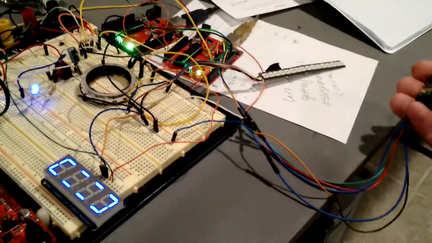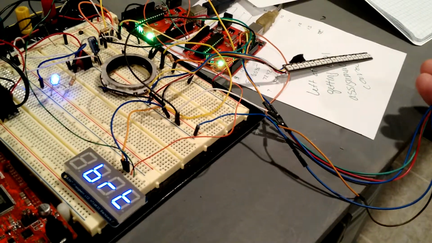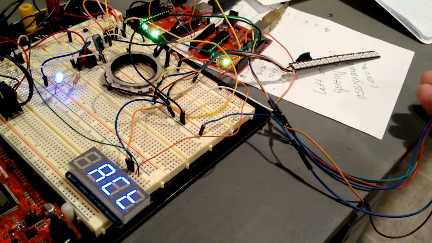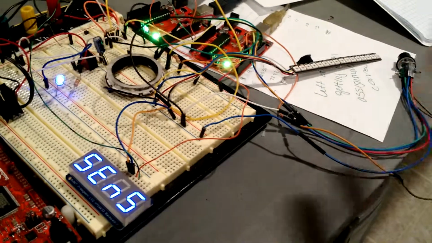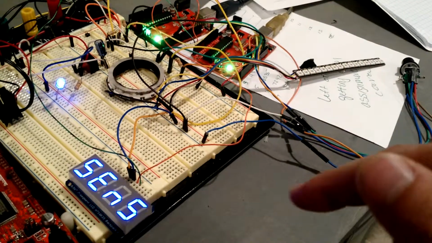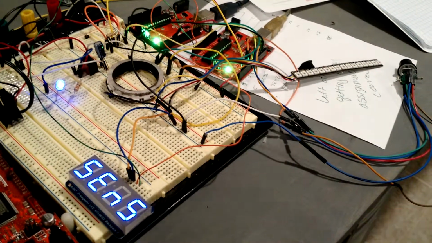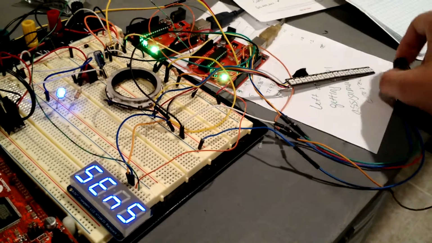Let's take a look at some of these menu options. So the first one's brightness, that's from version 1. Activation RPM, shift RPM. And then sensing option, there's two different sensing options. One is an interrupt-based sensing option, and the other one is a software-based sensing option using the frequency measure library.